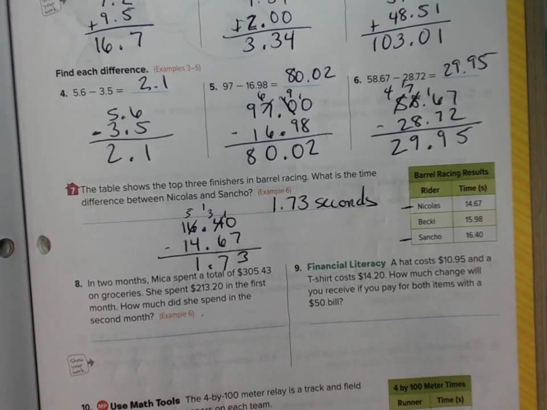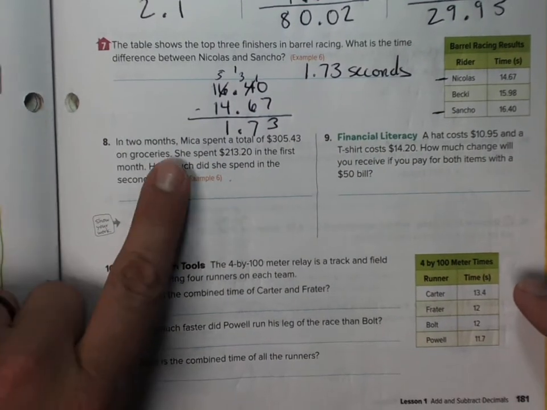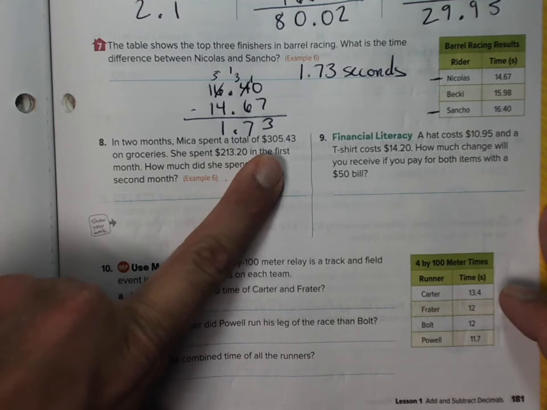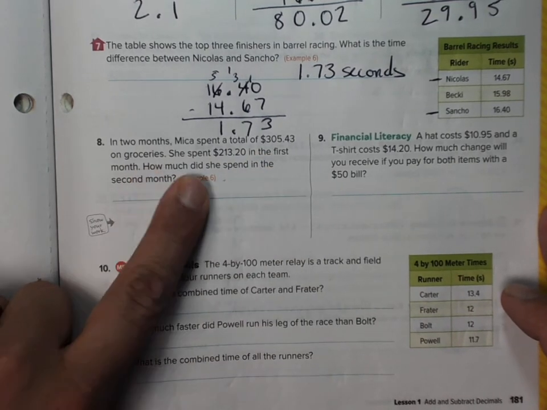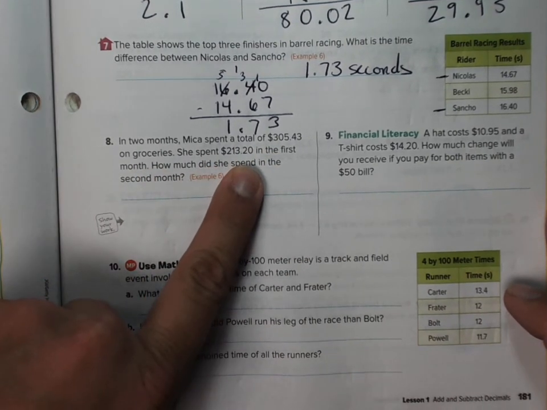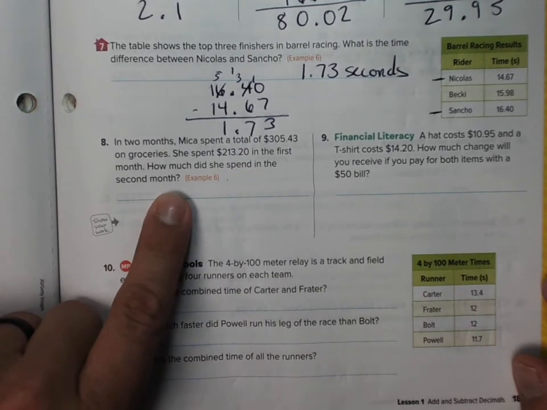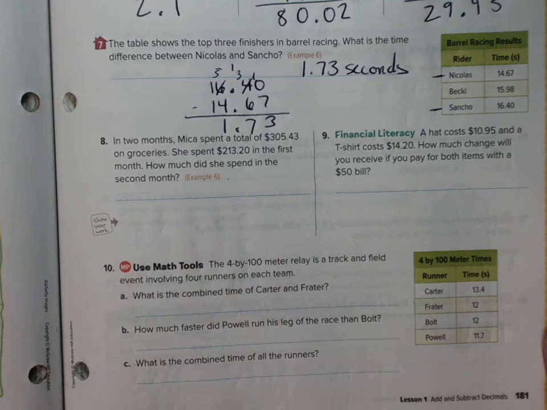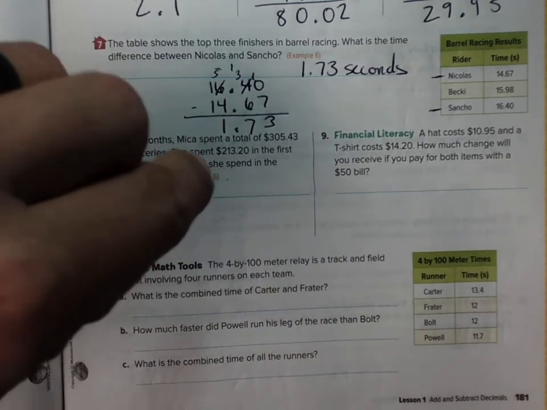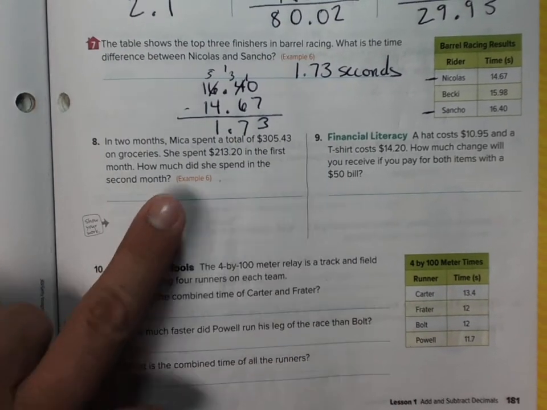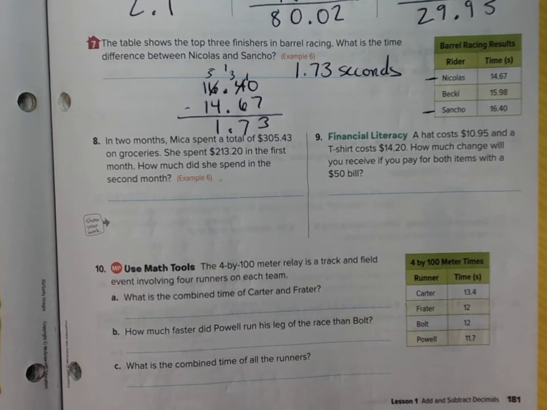So that's how you just have to decide difference or sum. It just depends. So like this one, in 2 months, Mia spent a total of $305.43 on groceries. She spent $213.20 in the first month. How much did she spend in the second month? Since we're trying to figure out what the other one was, we have to subtract again. So number 8 is subtraction. Okay, so that's how those work. You just have to pay attention to what the situation is.